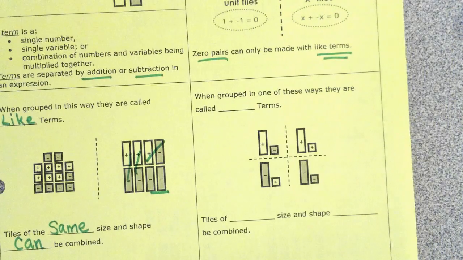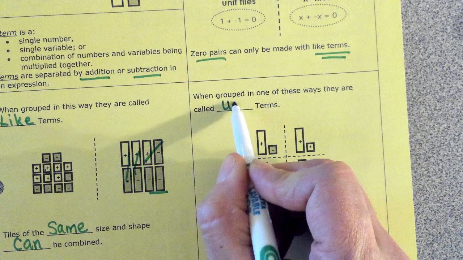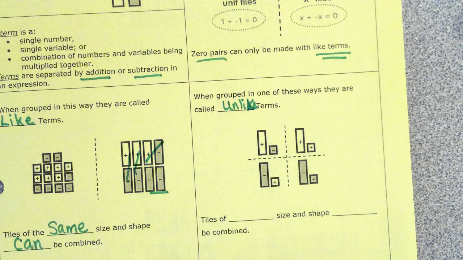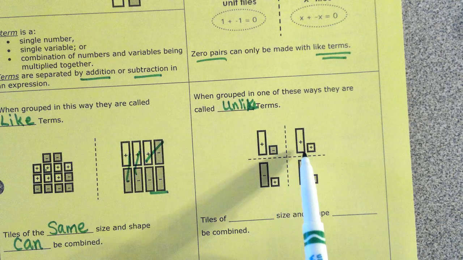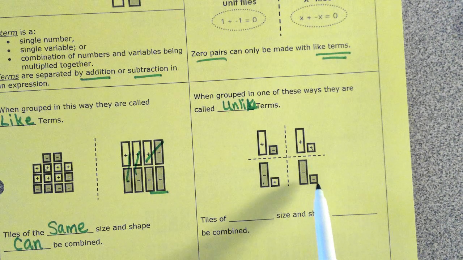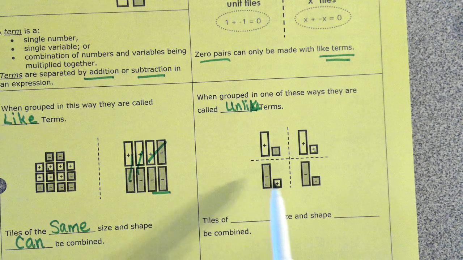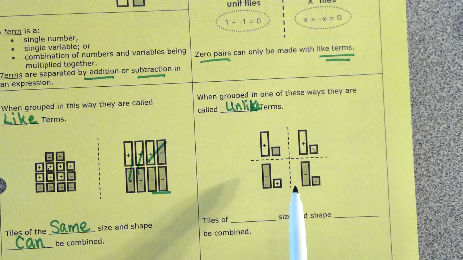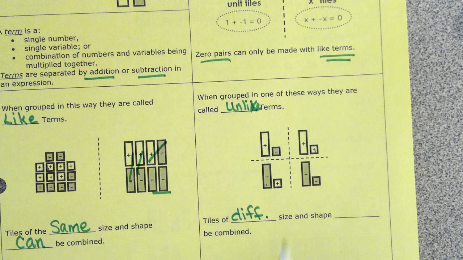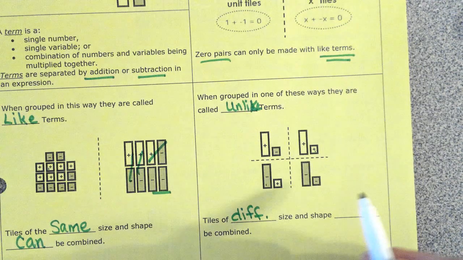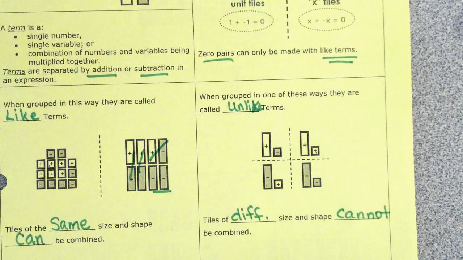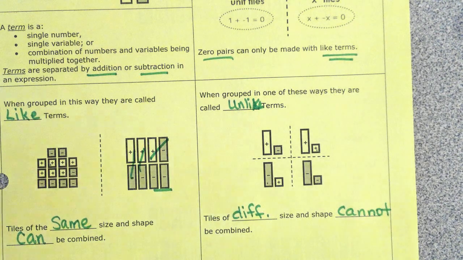Alright, so let's talk about unlike terms. When they're grouped this way, oops, sorry, they are unlike terms. I have a positive cow and a negative pig, a positive cow and a positive pig, negative cow, positive pig, and a negative cow, negative pig. So my x's and my units cannot combine. They cannot cancel each other out. This is because they are different size and shape, and they cannot, very important, cannot be combined. Once they're in this form, you stop.